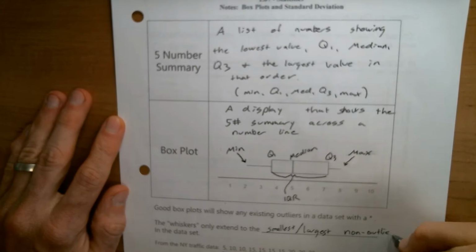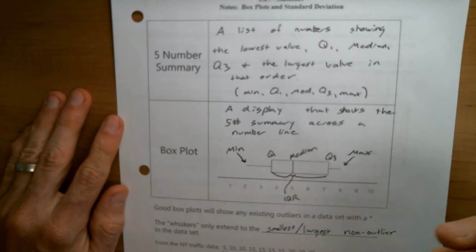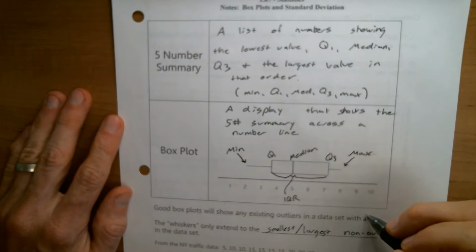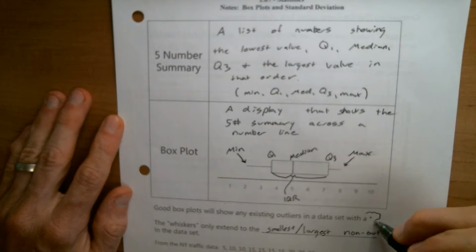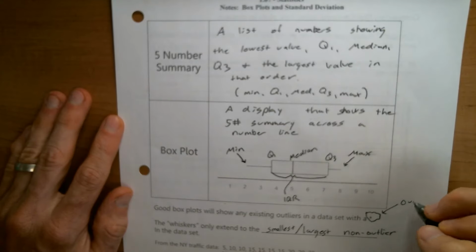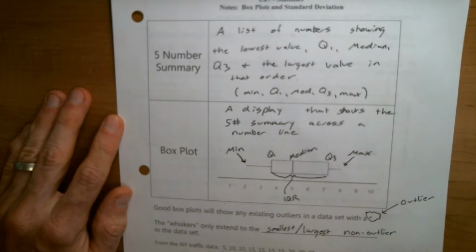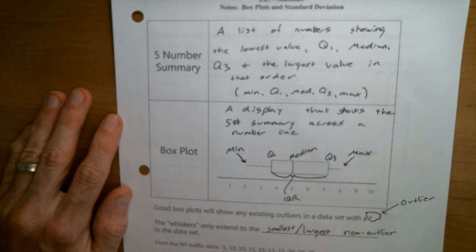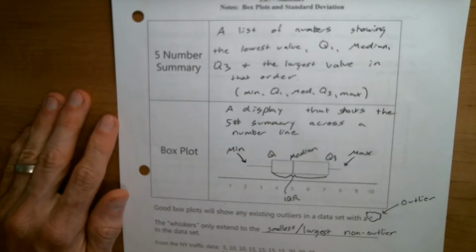All right, so if you have an outlier, the outliers are going to be designated with asterisks. This is what we're going to designate an outlier with. So we're going to just put an asterisk on the number line that designates that it's an outlier. And then the whisker is only going to go to the largest non-outlier.